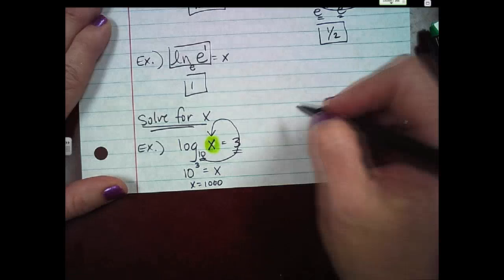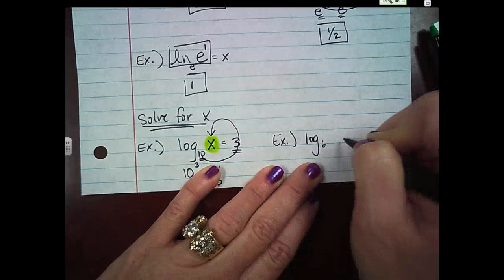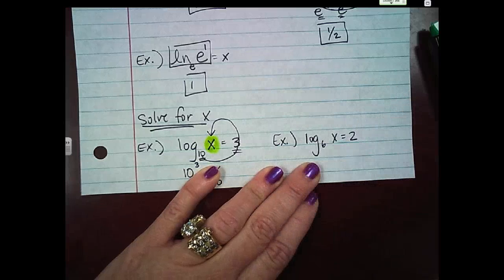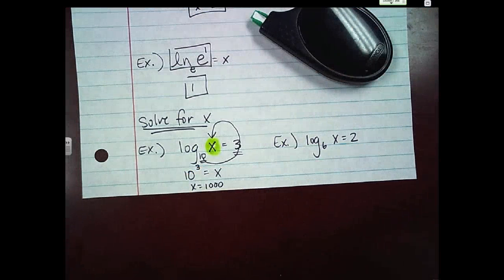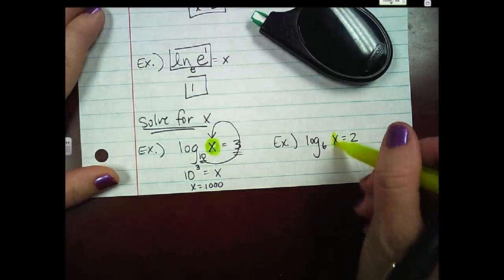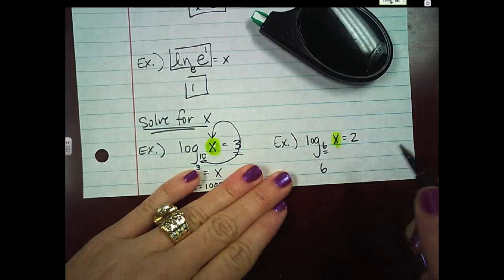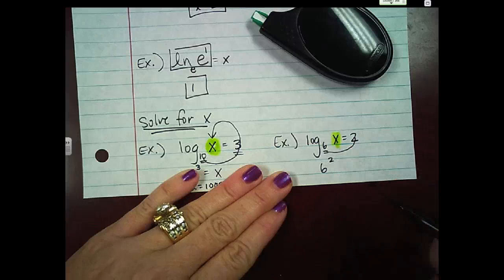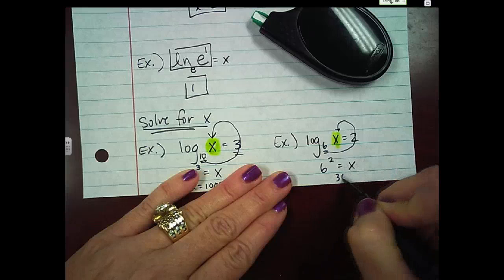Okay? Think of another one like that. What if I gave you log base 6 of x equals 2? Don't say it out loud. Let everybody give themselves a shot. I'm looking for x, and x this time is here. It's not on the end like it's been in all the other problems. So what do you think the answer is? 36. Because I know the base of the exponent. I know the exponent already. It's 2. Well, what is 6 squared, guys? And it equals x. So 36. Good job.